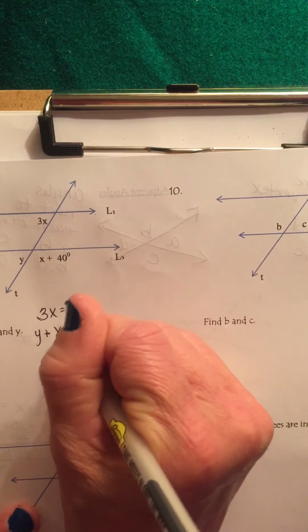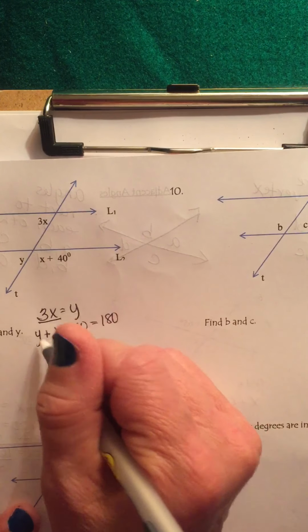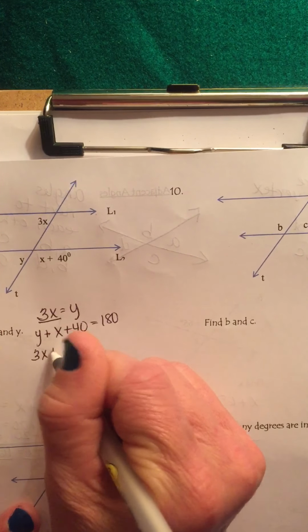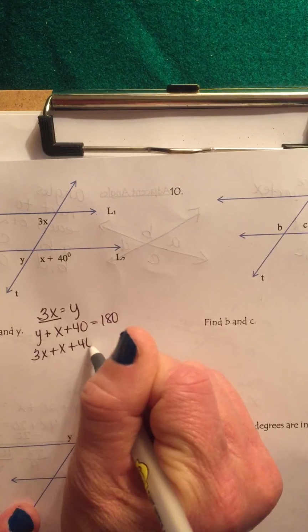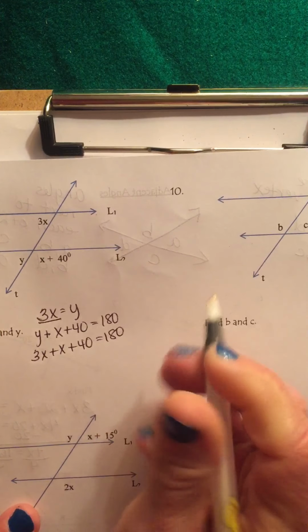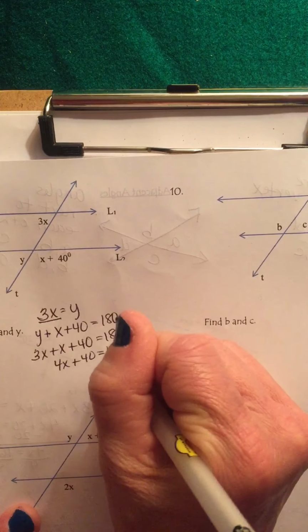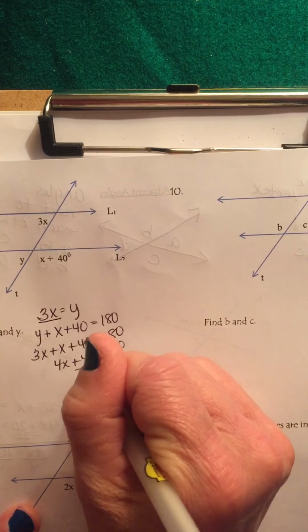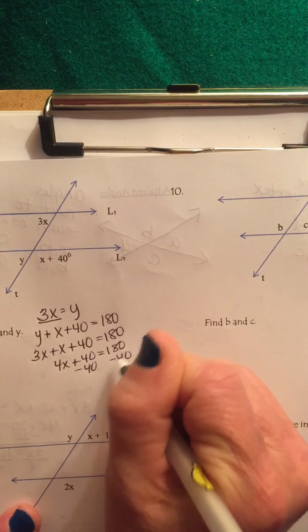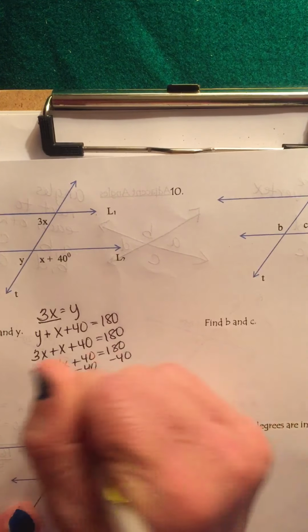I'm going to substitute that 3x in for the y, so 3x plus x plus 40 equals 180. 4x plus 40 equals 180. 4x equals 140.